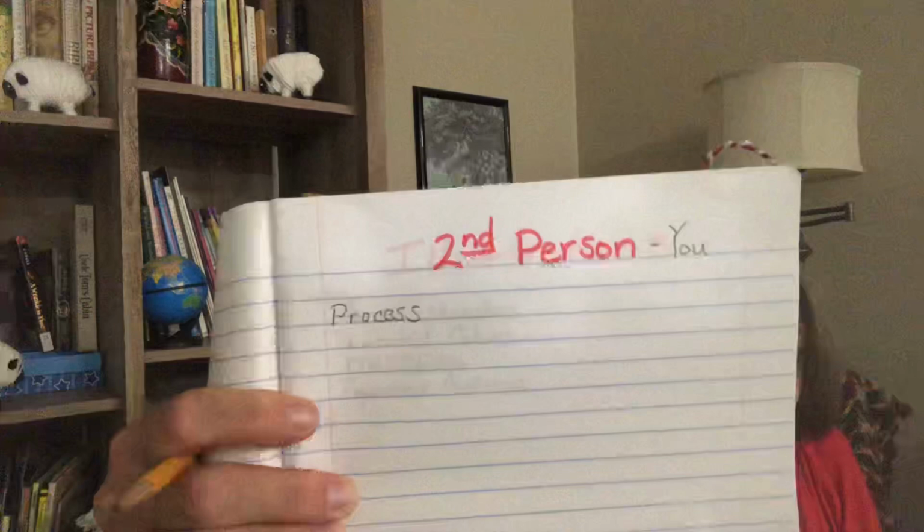And this book, How to Make an Apple Pie and See the World, it's perfect for second person because, do you remember one of the things I talked about in our video where I read the book is we talked about how it showed a process.